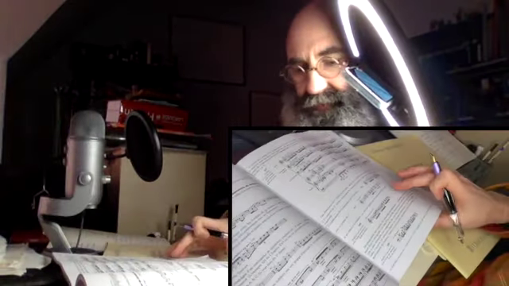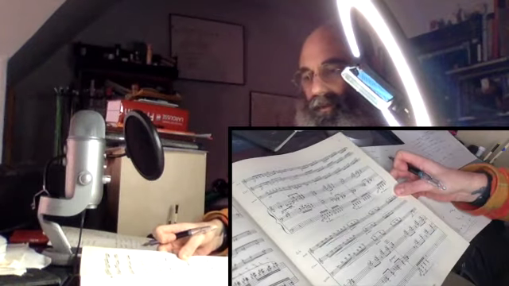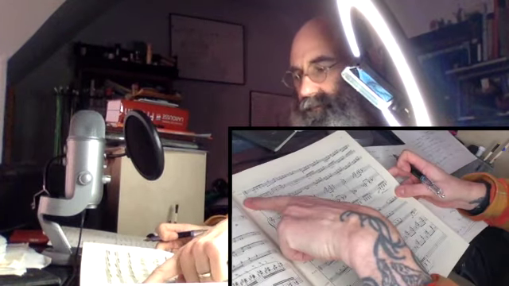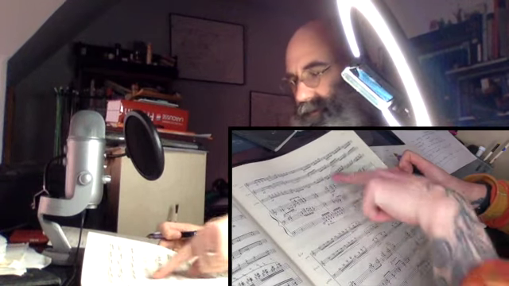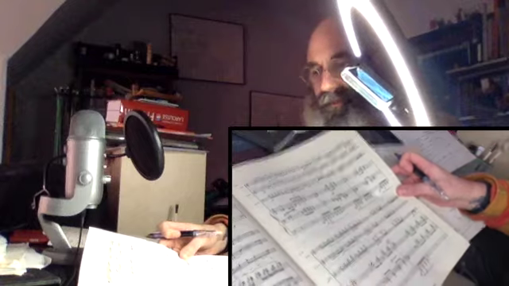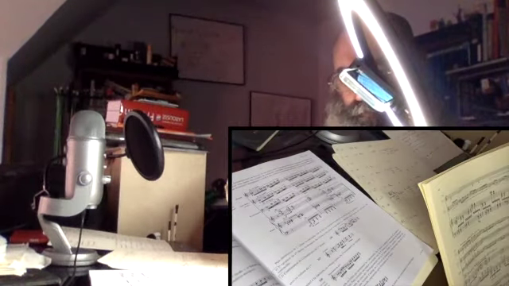Examples 163, 64, 65. Here's 165. And I have said that that is measure 43, which here, 43, and then the material that he's selected.